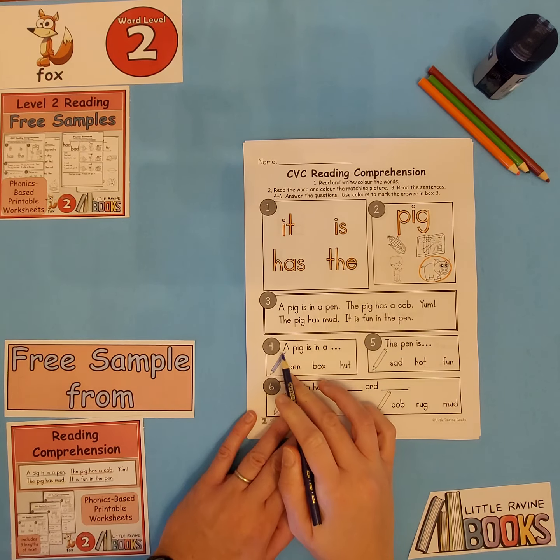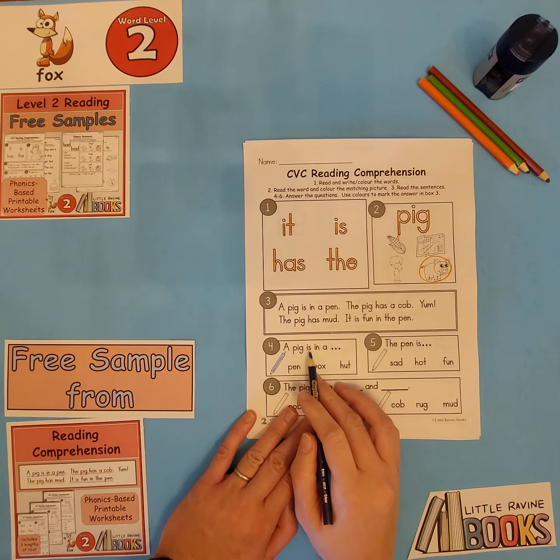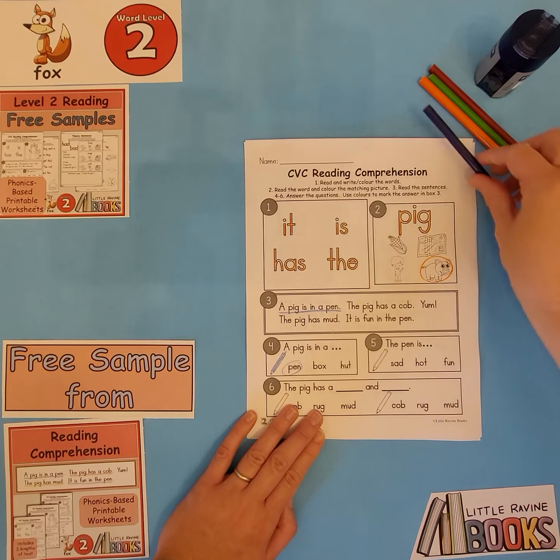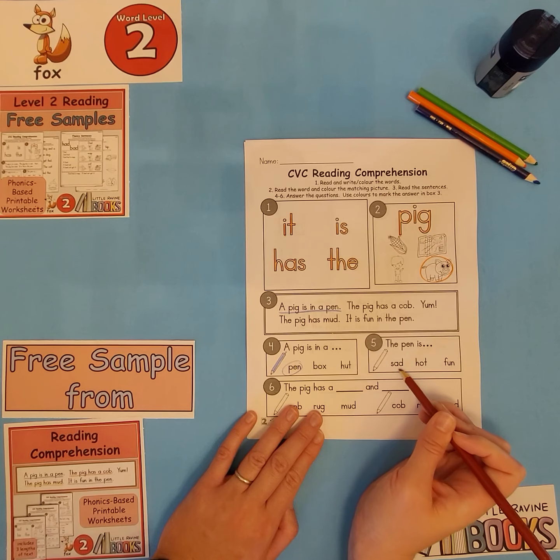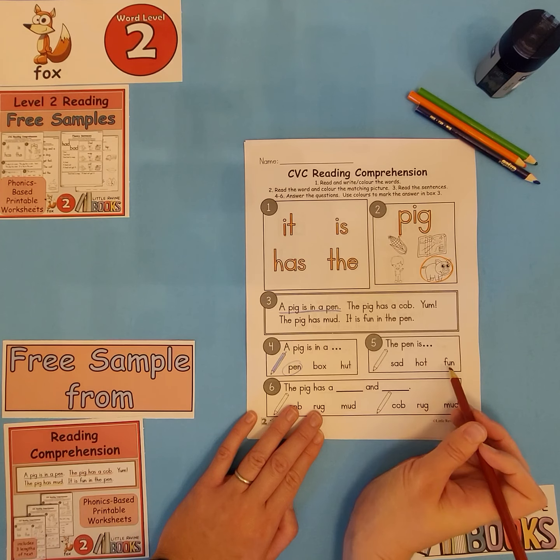So let's start here. A pig is in a pen, box, hut. So we're going to mark off our answer and mark off our evidence in the text as well. The pen is sad, hot, fun.